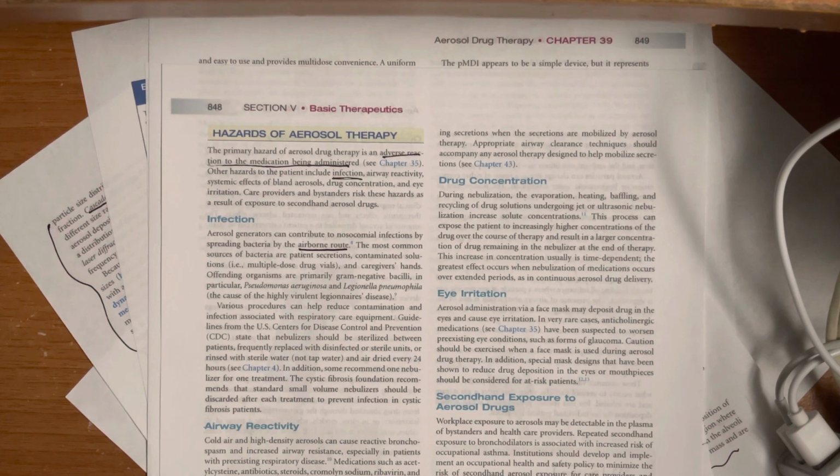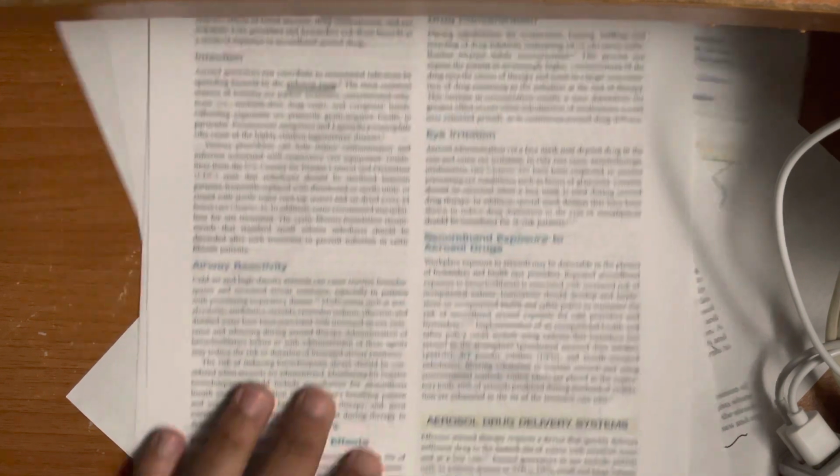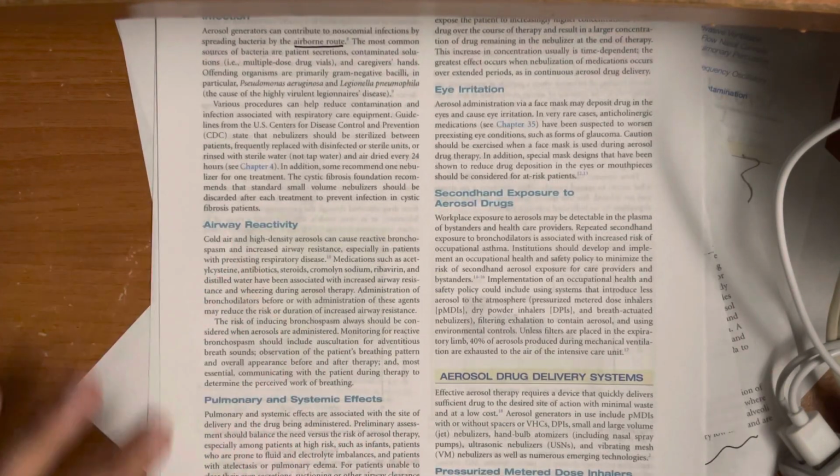Offending organisms are primarily gram-negative bacilli and Pseudomonas. This is all microbiology. You will know. Various procedures can cause contamination and infection associated with respiratory equipment. Okay, keep going. That's the second one here.